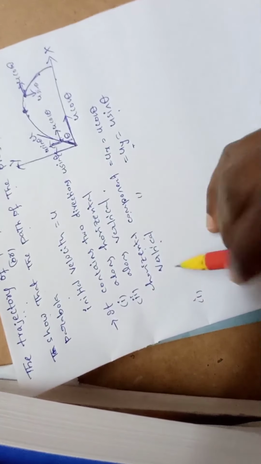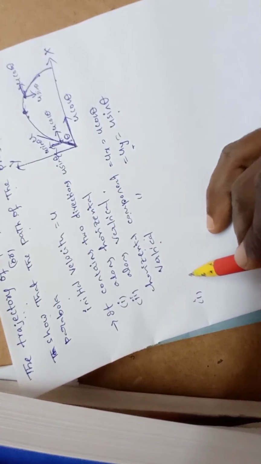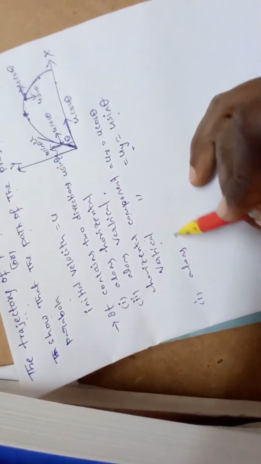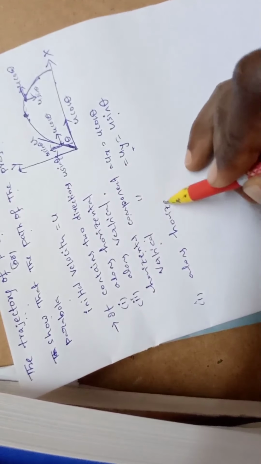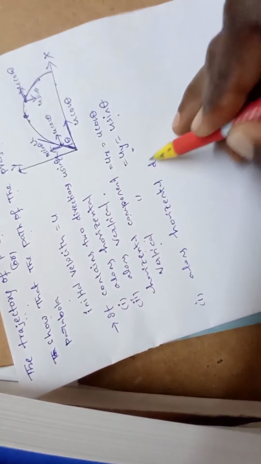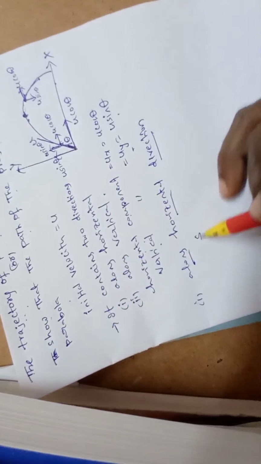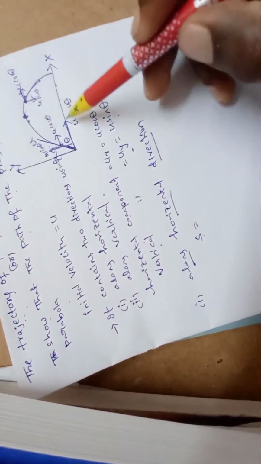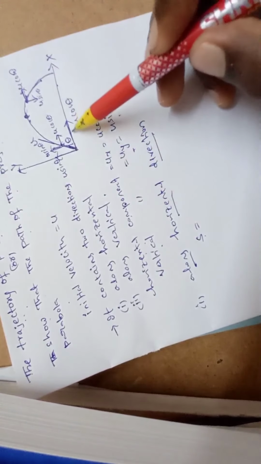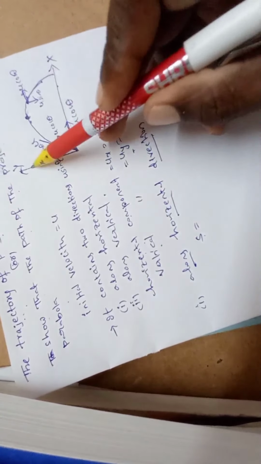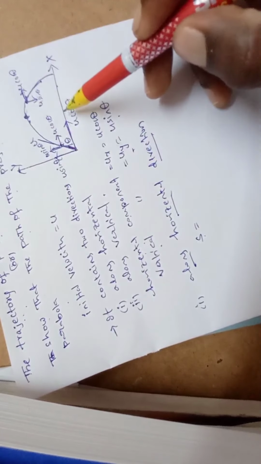First of all, along horizontal direction. Along horizontal direction, what is the displacement of the body? What is the acceleration? What is the initial velocity? Let us see that. What is the displacement of the body along the horizontal direction? So this is the horizontal direction, this is the vertical direction. What is the displacement of the projectile along horizontal direction?